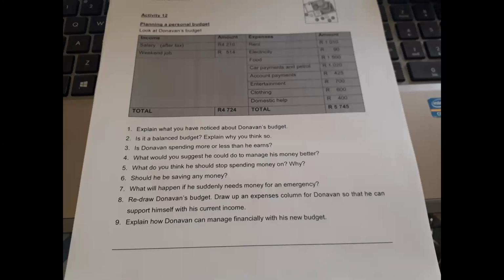So I'm just going to repeat it. On the left-hand side, there is the income. It is the salary of 4,210 Rand and a weekend job of 514. And then on the right-hand side, they list the expenses, and it starts with rent of 1,010, electricity of 90, food of 1,500, car payments and petrol of 1,020, and I think the rest you should see.